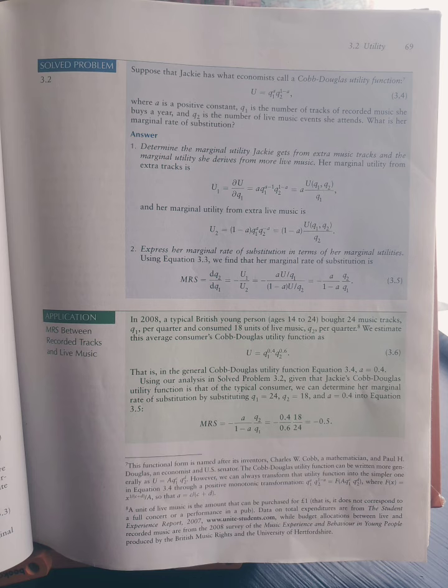Data on expenditures from the Student Experience Report 2007, unitestudents.com, while budget allocations between live and recorded music are from the 2008 survey of the music experience and behavior in young people produced by the British Music Rights and the University of Hertfordshire.